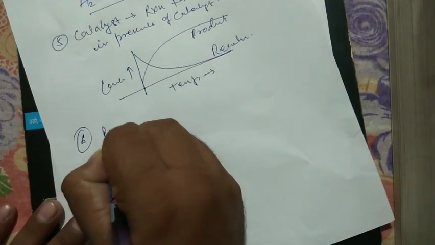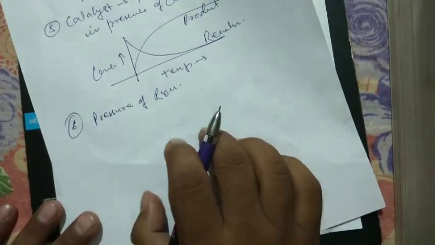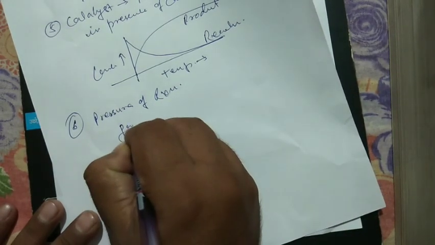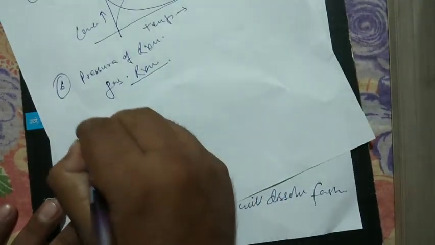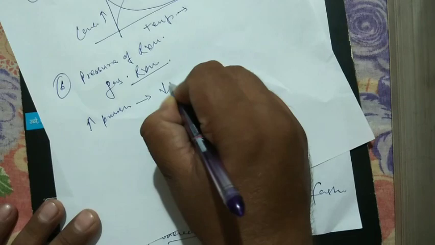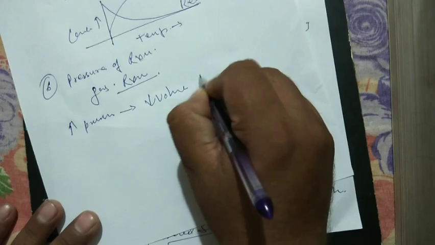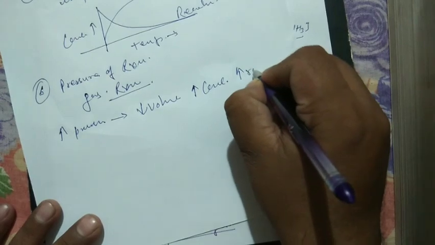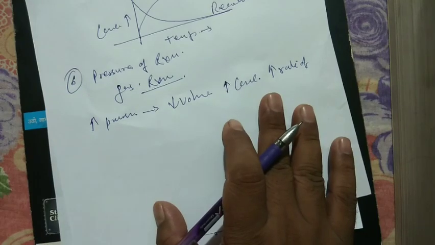Now our sixth point is pressure of reaction. Pressure affects the rate of gaseous reactions only. When pressure increases, it will decrease volume, and due to decrease in volume, concentration will increase. If concentration increases, then rate of reaction also increases. That is the effect of pressure.